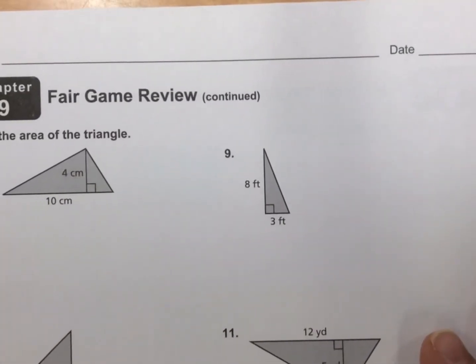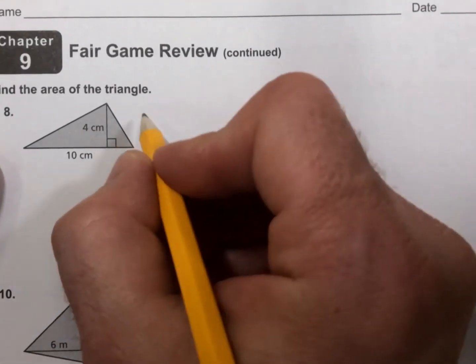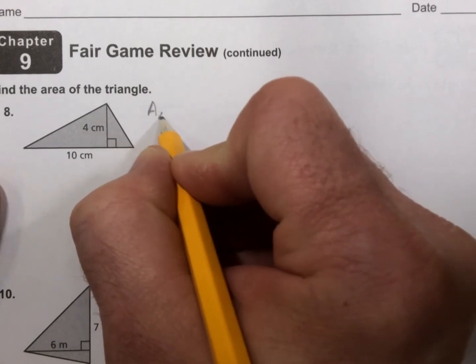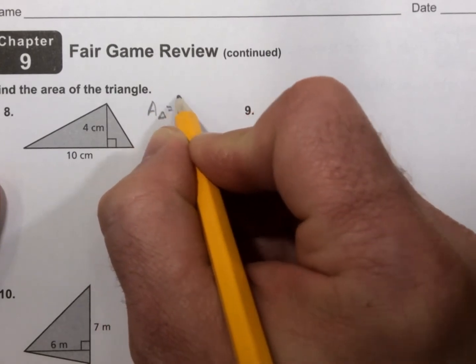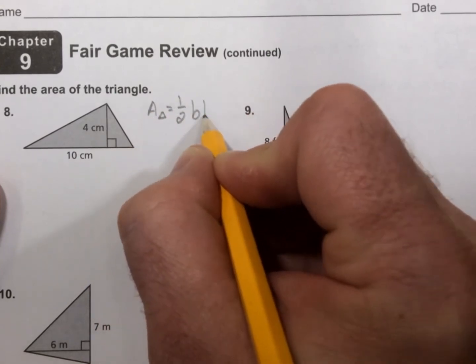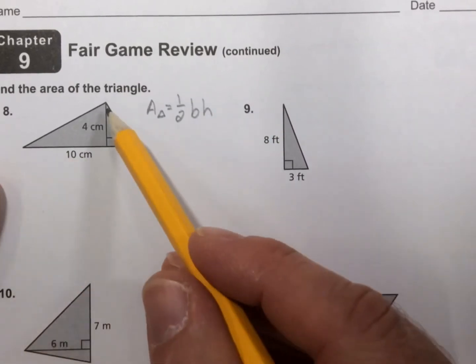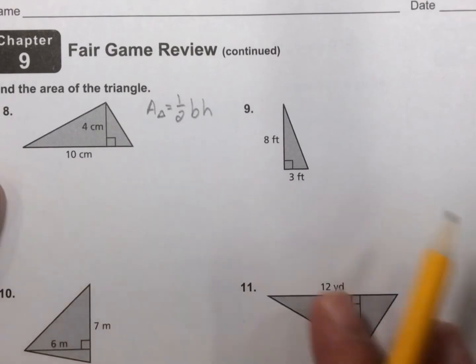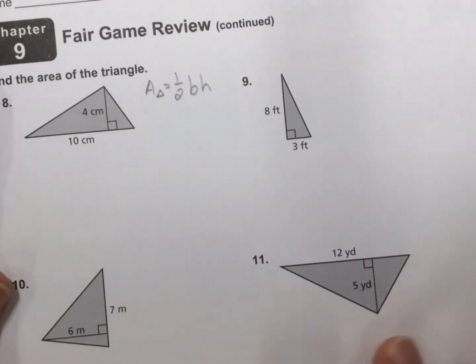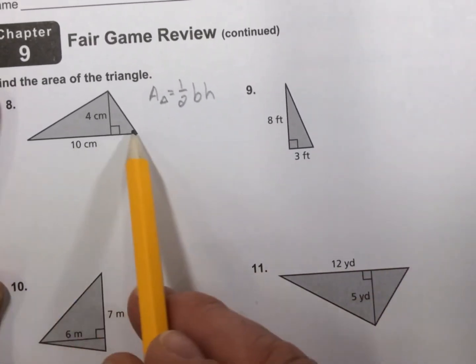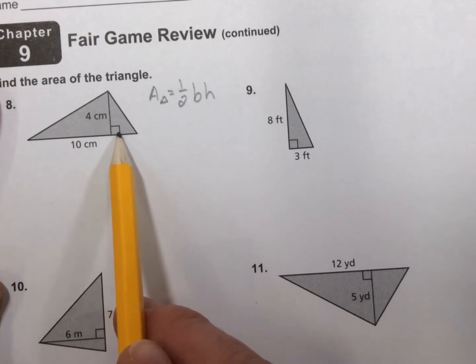On the other side of the paper, we're finding the area of triangles, and we remember that the area of a triangle equals 1/2 base times height. The base is this right here. The height is right here. This isn't the base because it's laying on that. Okay? This is the base because the base and the height will always be perpendicular to each other.